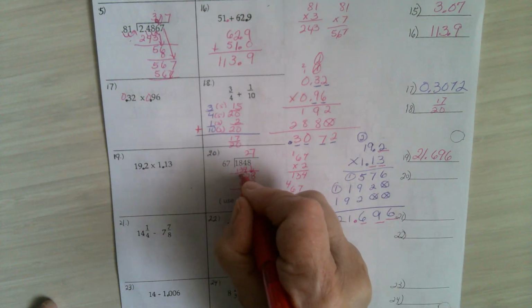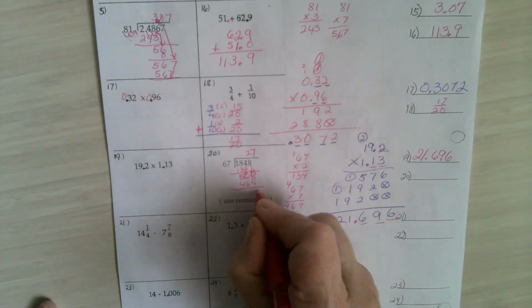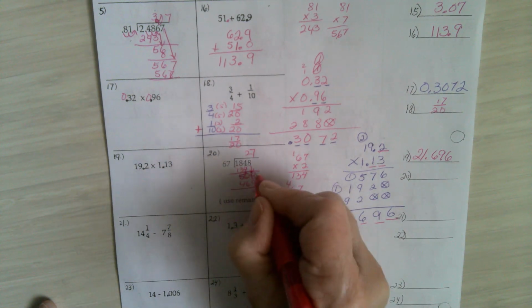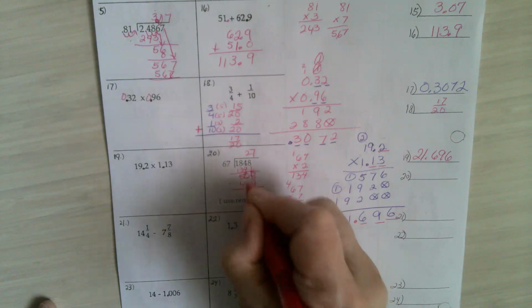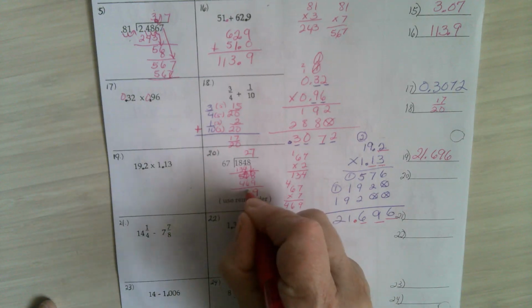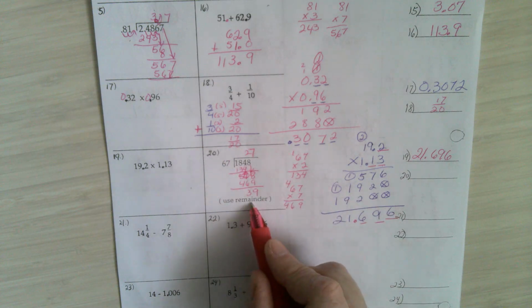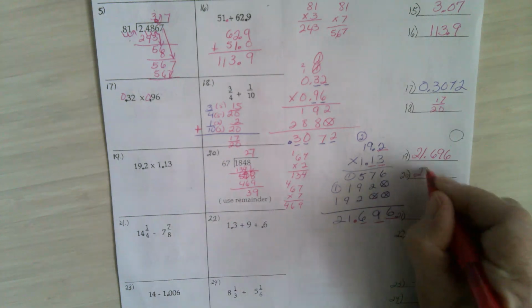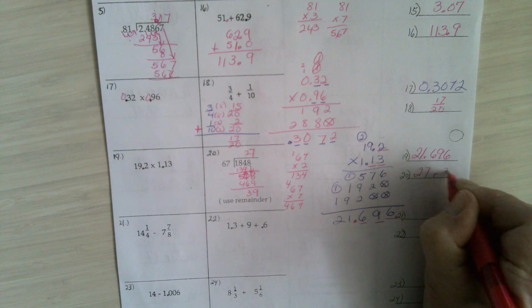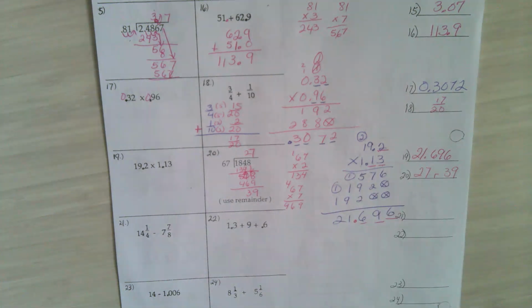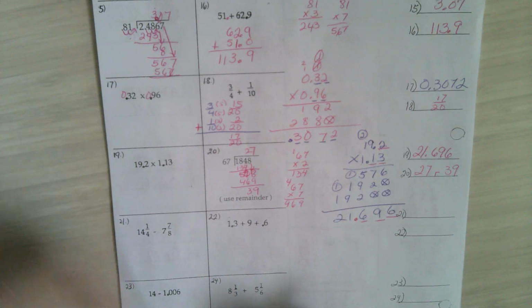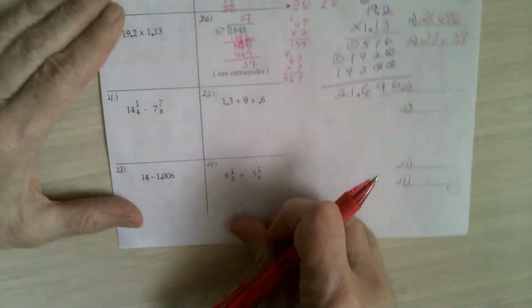Subtract. That'll be a 9. 18 minus 9 is 9. That is a 9 minus 6 is 3. You're going to, on this one, have a remainder. So it's 27, remainder 39. Any questions? All right, number 21.